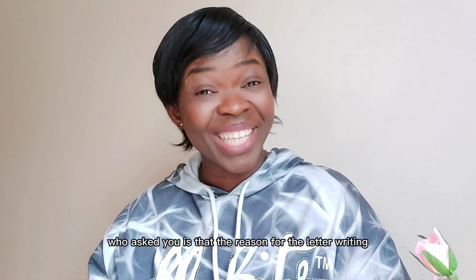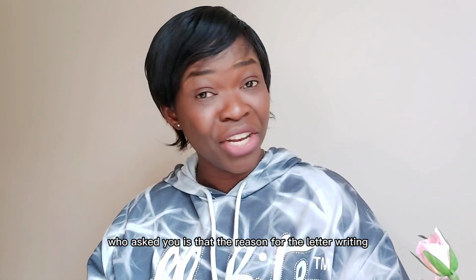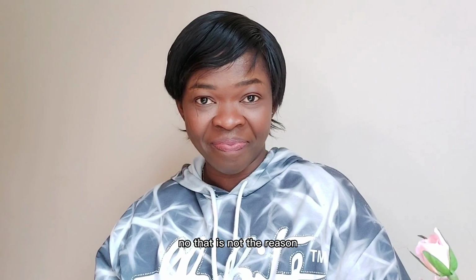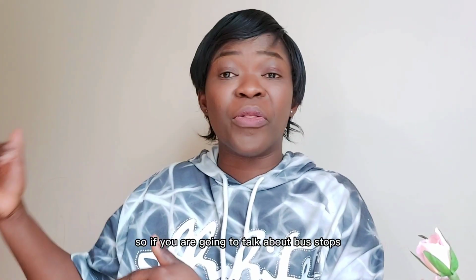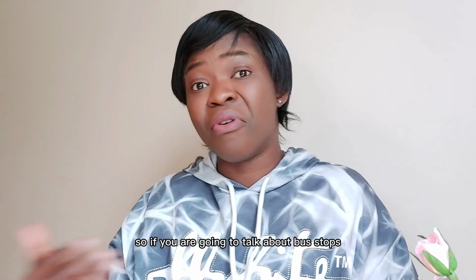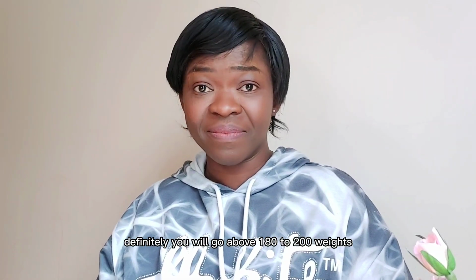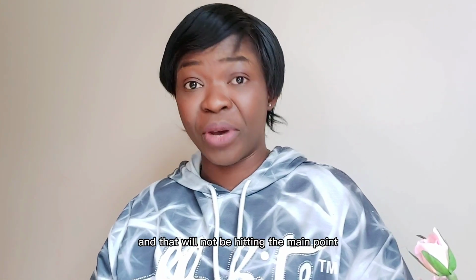The temptation is always there, like, but Tina is bedwetting. Tina should not sleep in the upper bunk. She should come down to the lower bunk since she's bedwetting. Tina's father should be called to book. Tina's father is the drunkard, should not take care of Tina. Who asks you? Is that the reason for the letter writing? No, that is not the reason. So if you are going to talk about those stuffs, definitely you will go above 180 to 200 words. And that will not be hitting the main points.